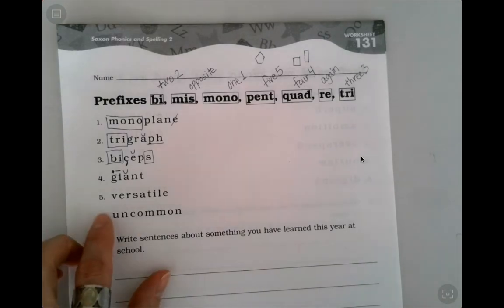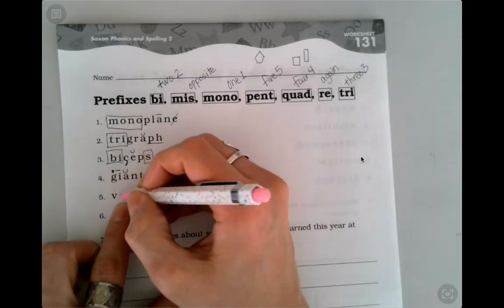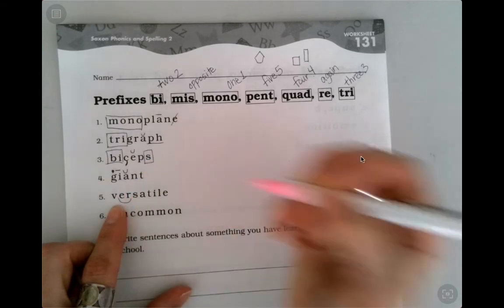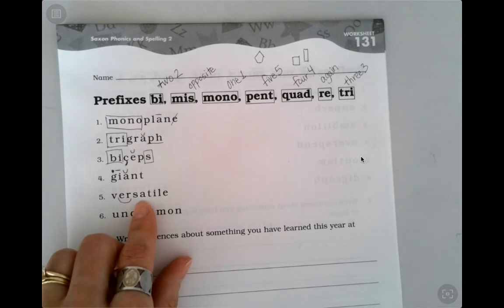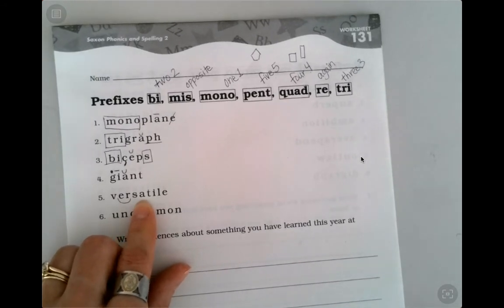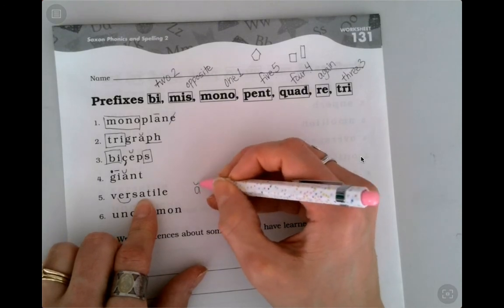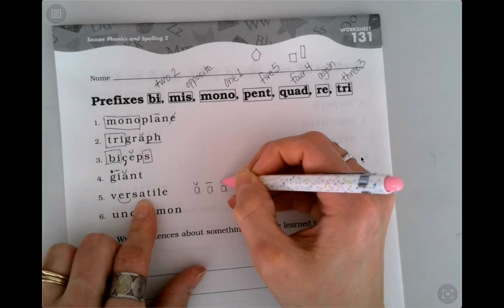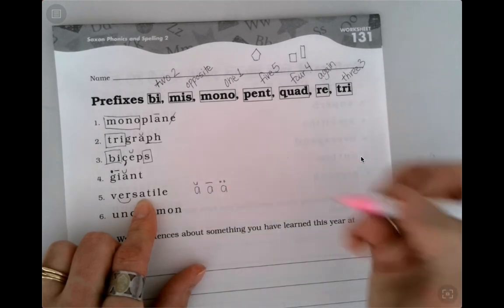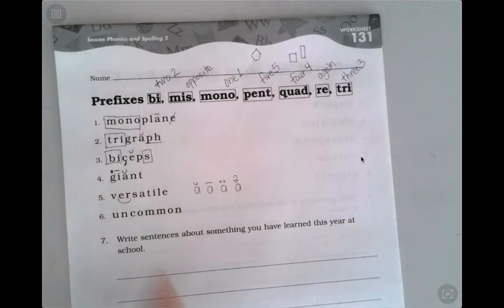Okay, number 5 is versatile. This one's a little trickier. How does that A sound? Does it sound like a short A? Be very careful.